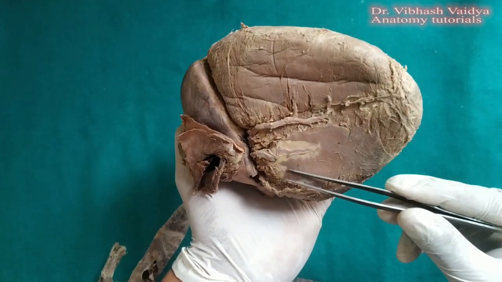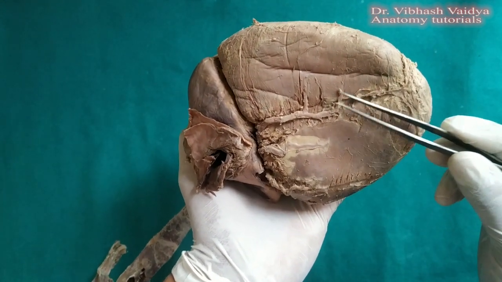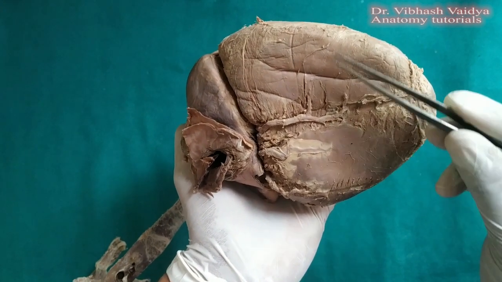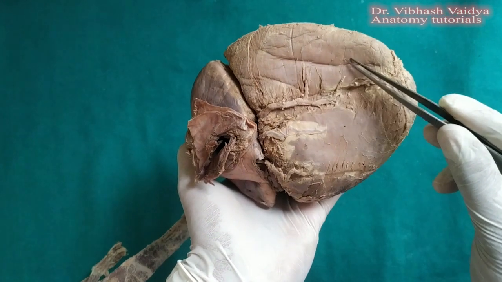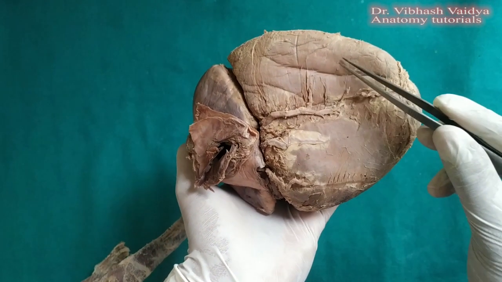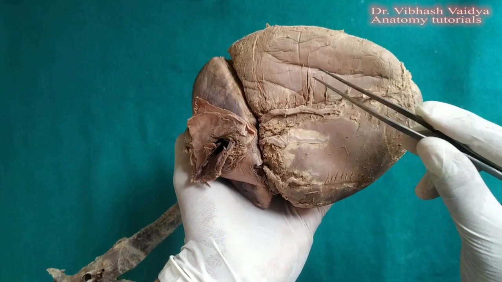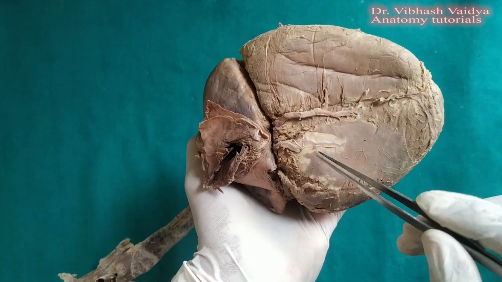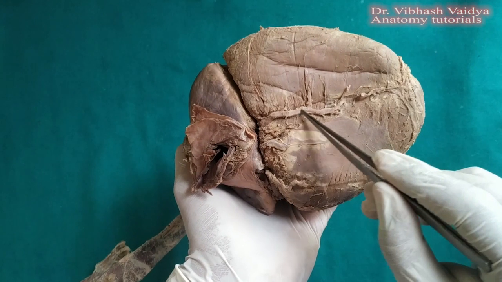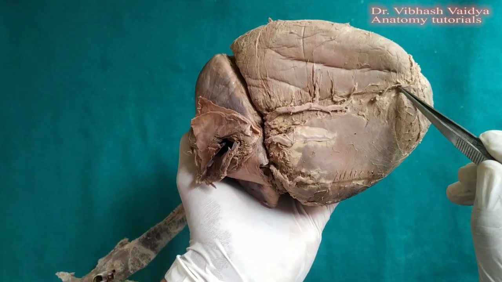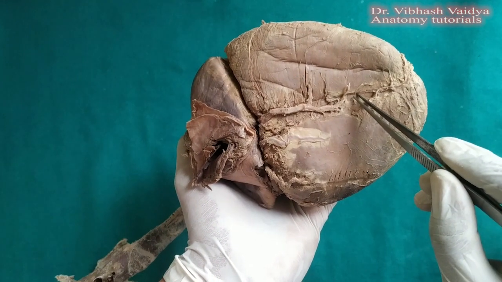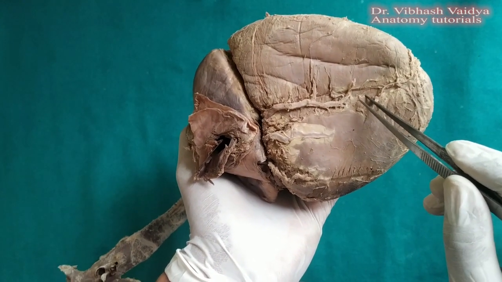So the major 2/3 portion is formed by the left ventricle, and the right 1/3 part is formed by the right ventricle. It is separated by the posterior interventricular groove. So this is the posterior interventricular groove, and it is directed downward and slightly backward.